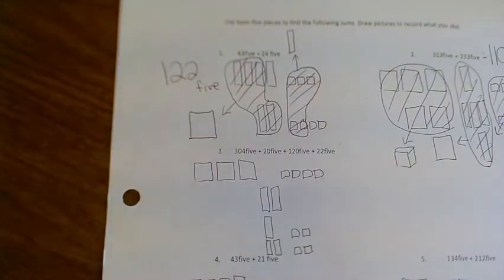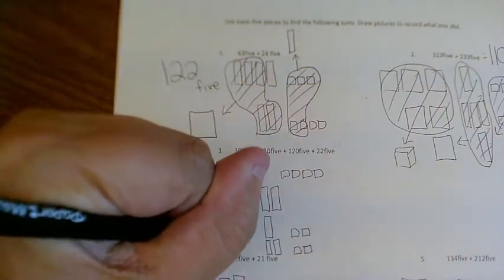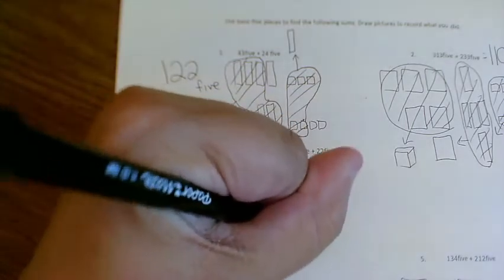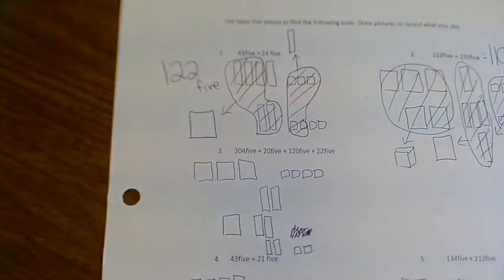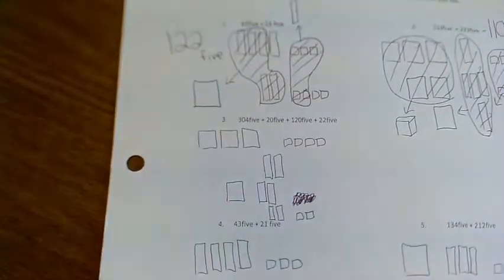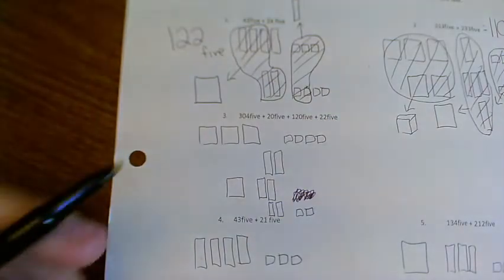So number 3, we have 3 flats, no longs, 4 units, plus 2 longs and no units, plus, oh, I drew this picture wrong. So 1 flat, 2 longs, and no units. So let me fix that. And then 2 longs and 2 units. Okay, so trading, we have 1, 2, 3, 4, 5, 6 units.